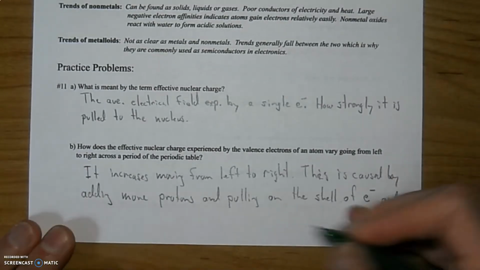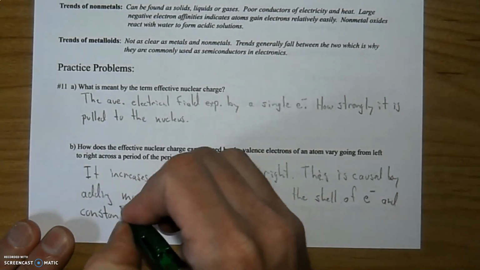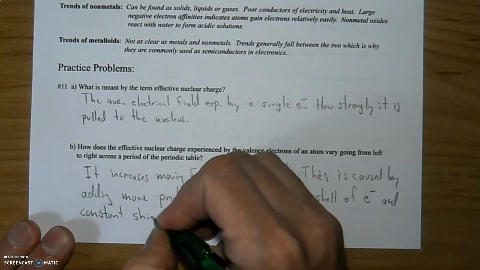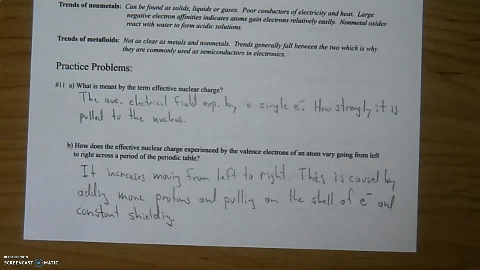And just to be clear, constant shielding. So as you're moving across the row, the shielding doesn't change. It's the same electrons from the row above. So electrons within the same shell cannot shield each other.